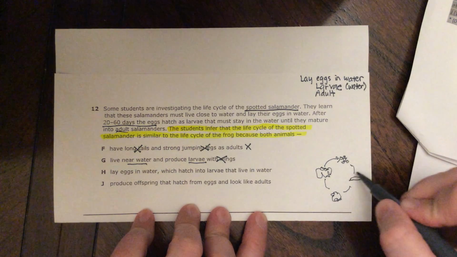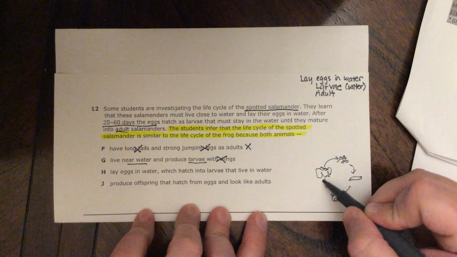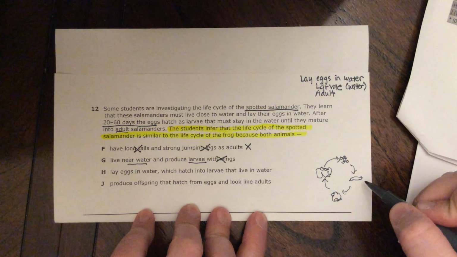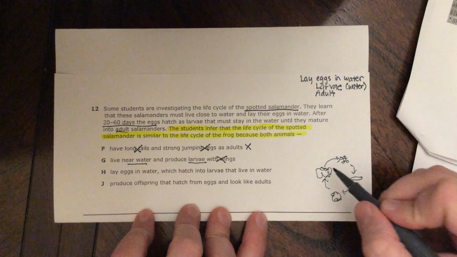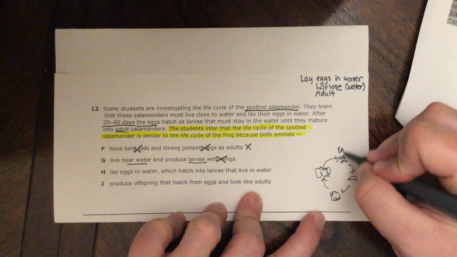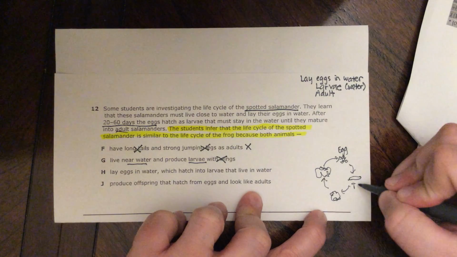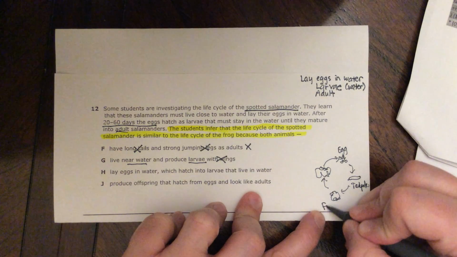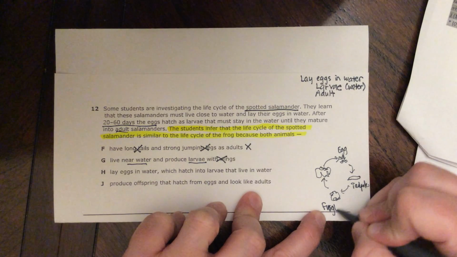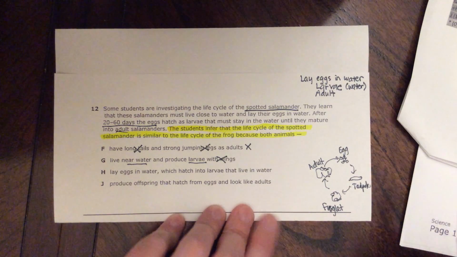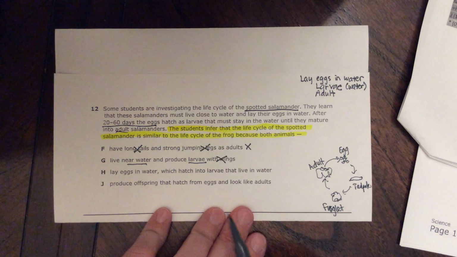And that's the cycle. So there is no larva here. It's egg, tadpole, froglet, adult. And we could even label these: egg, tadpole, froglet, and adult frog. Okay. So no larvae with wings.